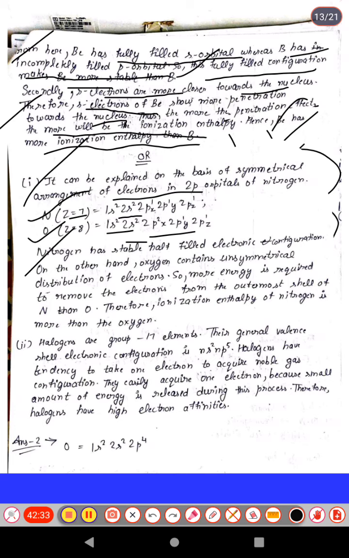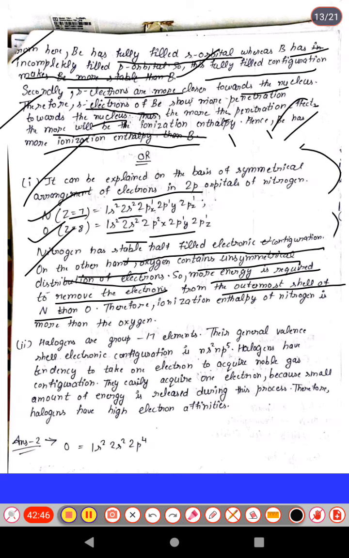On the other hand, oxygen contains an unsymmetrical distribution of electrons, and so more energy is required to remove the electron from the outermost shell of nitrogen than oxygen. Therefore, the ionization enthalpy of nitrogen is more than that of oxygen. So this is the correct answer.